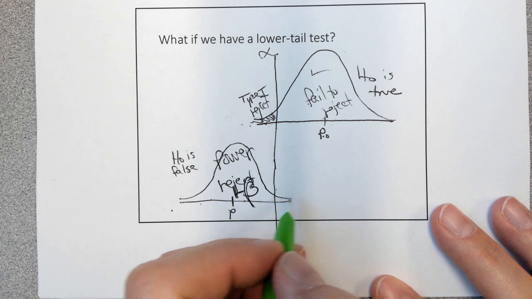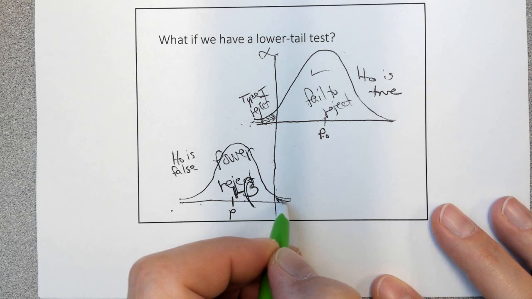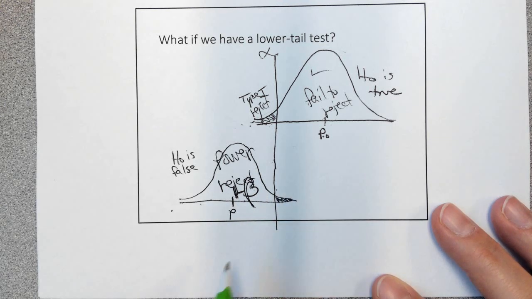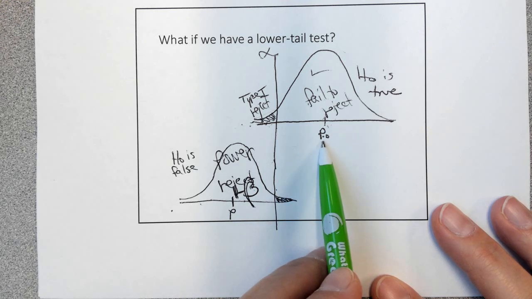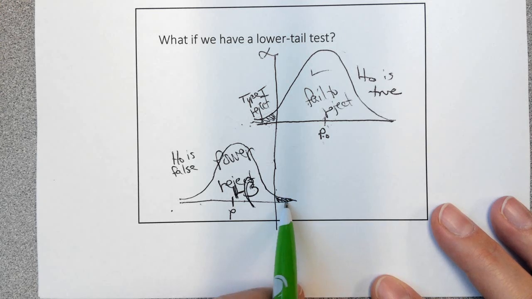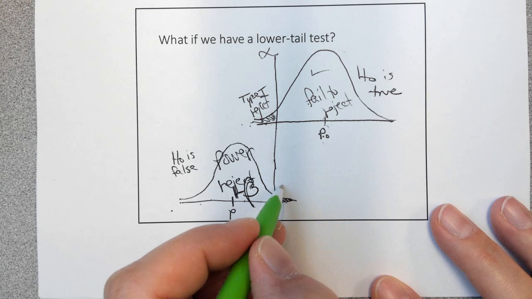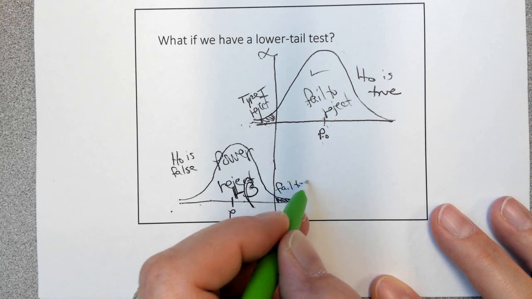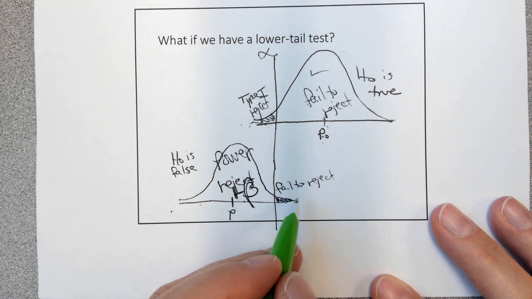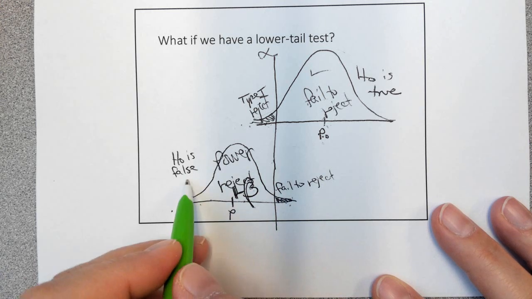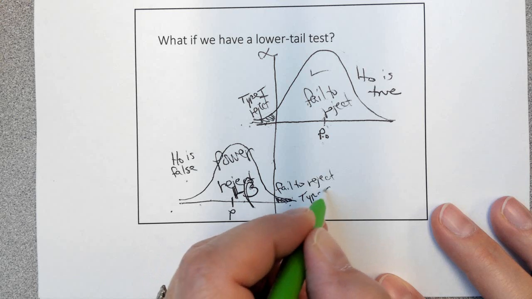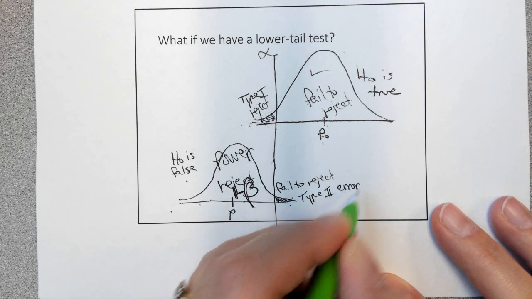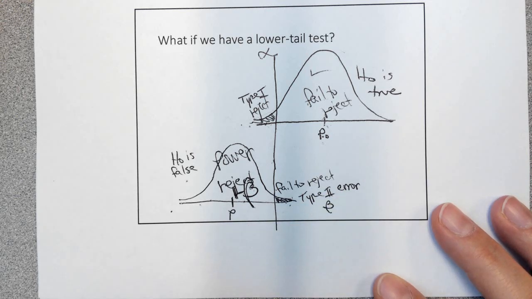And then on the other side of alpha, to the right of alpha, if we get a sample that's over there, that sample actually supports our initial claim that 70% of students have 100 numbers stored in their cell phone. So if we got a big sample, we would fail to reject. And that would be a bad call if the null is really false, if it's really lower. So that's a type 2 error. And the probability of that happening is beta.